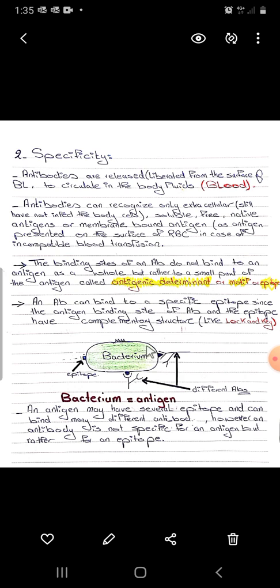When I say bacteria, all this bacteria means antigen. These are also called antigens bound to the bacteria. So this antigen that is bound to the bacterium is called an antigenic determinant, or a motif, or another name, epitope.